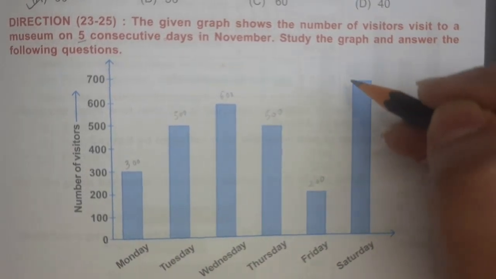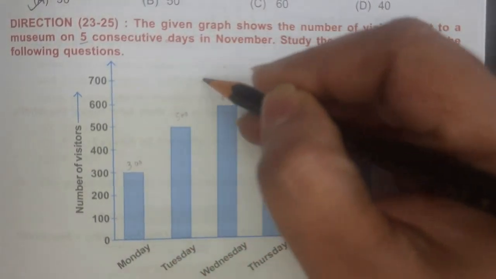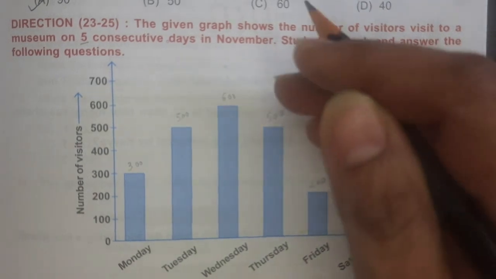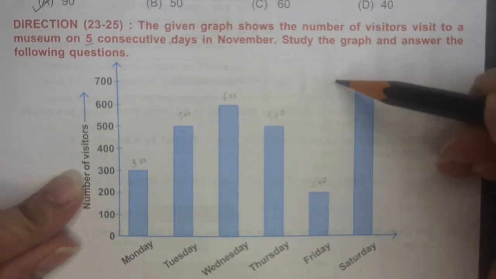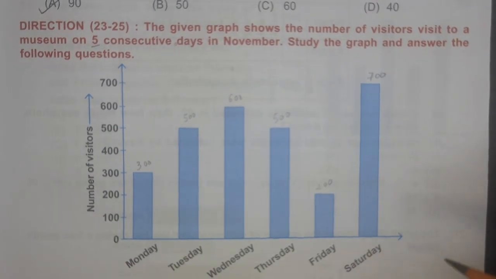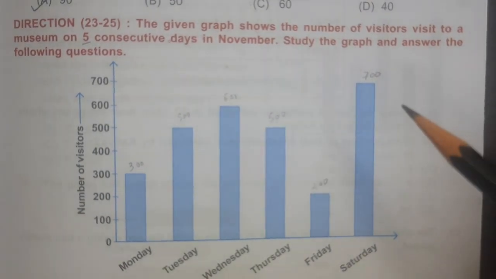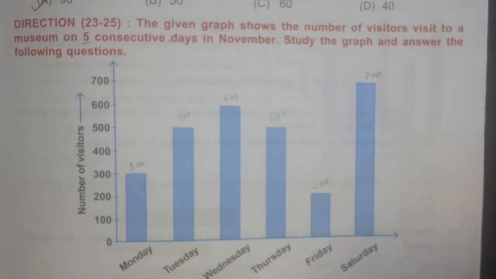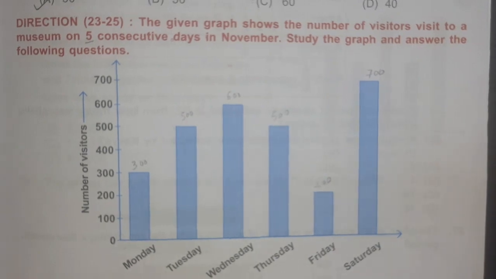And Saturday, let me see, this looks like 700 visitors. So Saturday is 700. Now let us solve the questions on this.